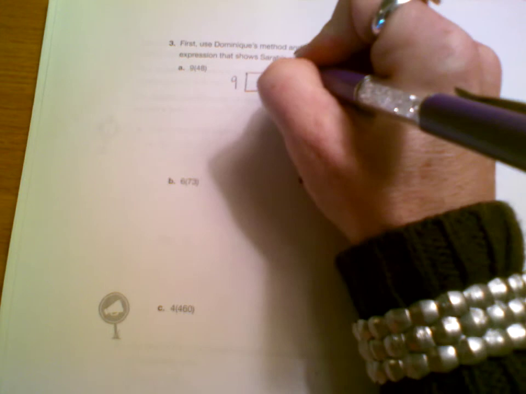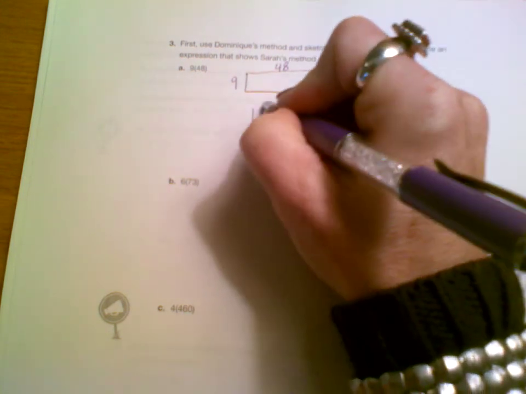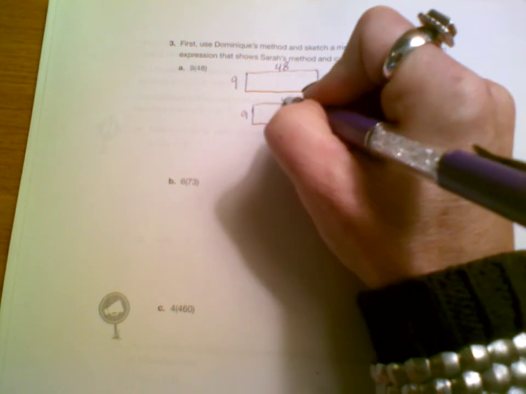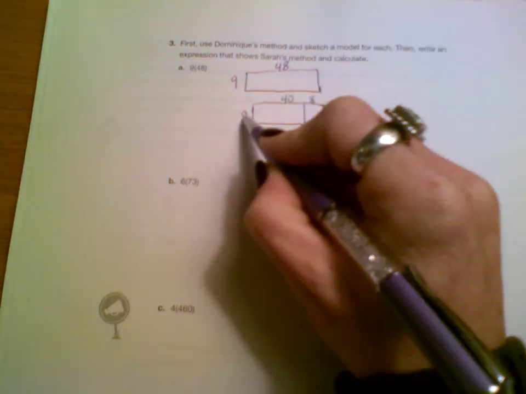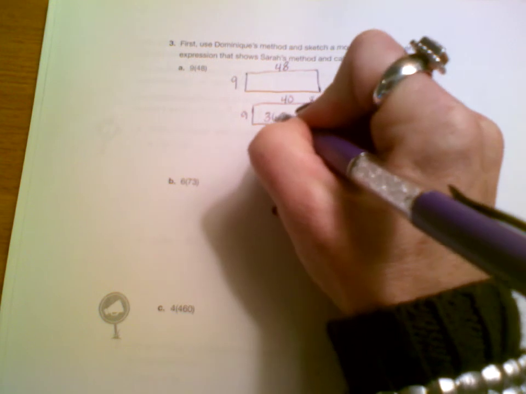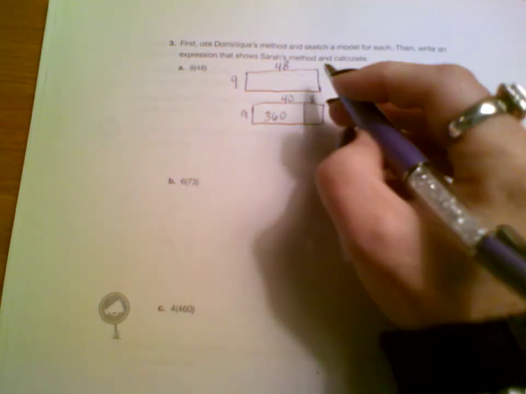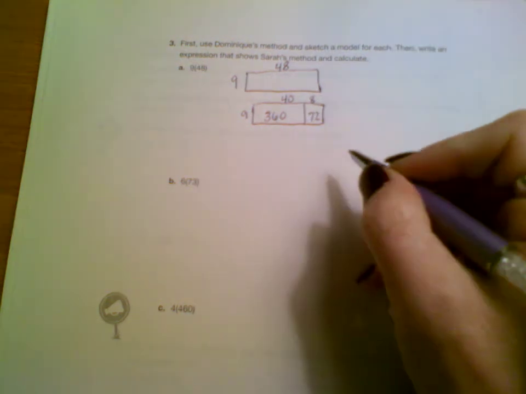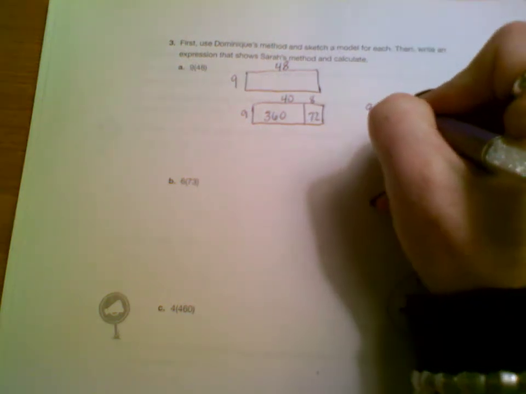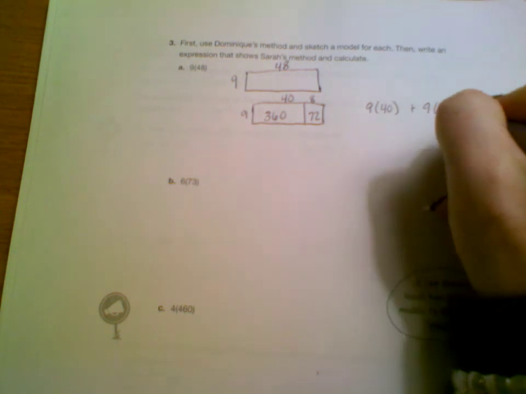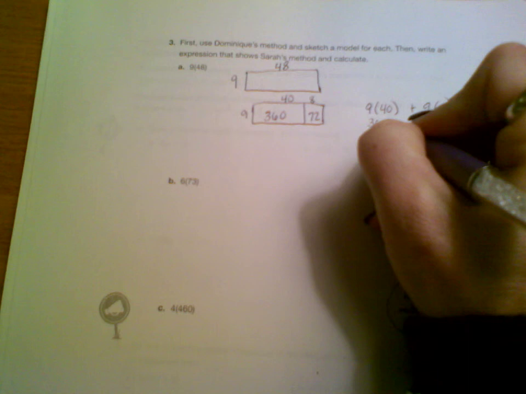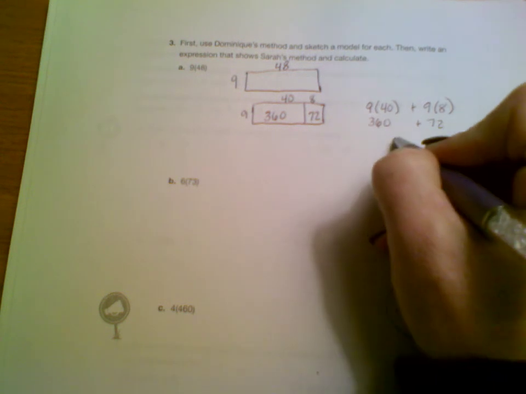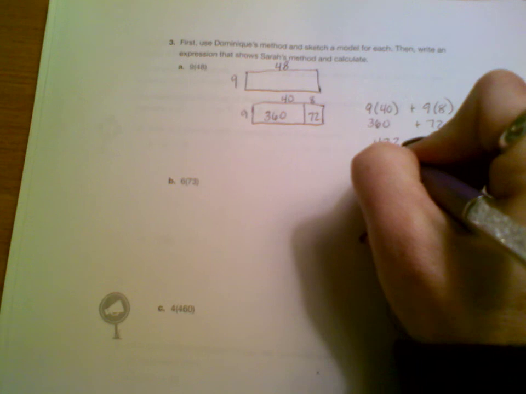So if I do 9 times 48, that's the same thing as breaking this into 40 plus 8, and 9 times 4 is 36, and add the 0, and 9 times 8 is 72. So what I'm really doing is saying 9 times 40 plus 9 times 8, 360 plus 72. When I add those together, I get 432. So you can keep going with the other two examples.